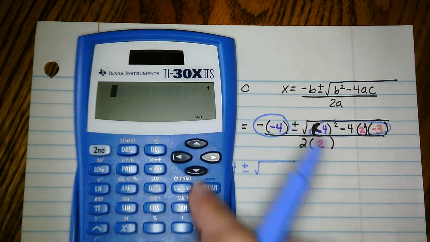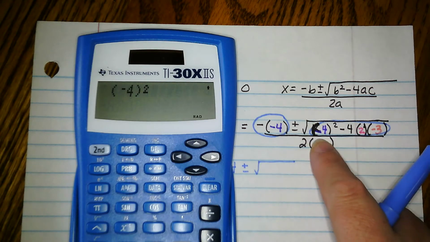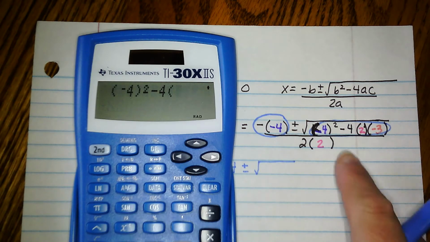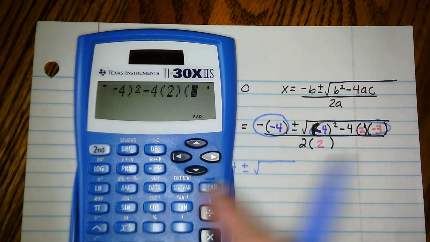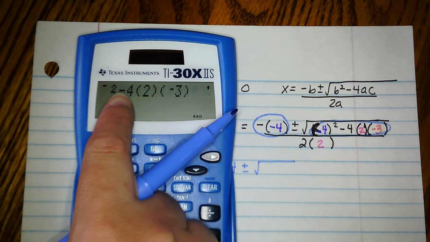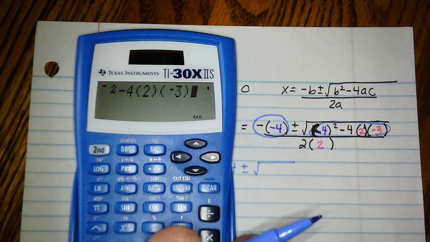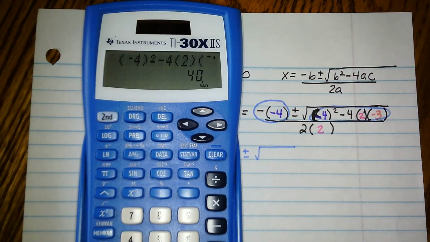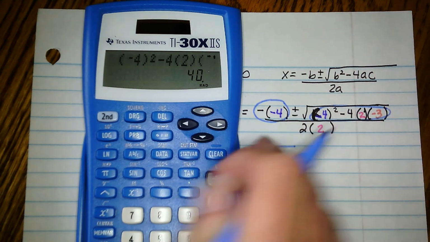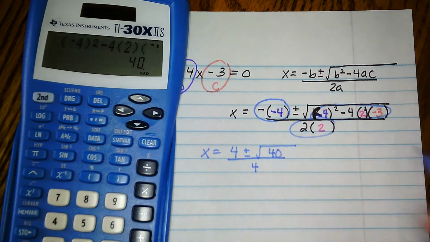So let's turn it on. Negative 4. The squared goes on the outside, just like here. So it should look just like that. Then minus 4. Then the parentheses. Then 2. Then negative 3. Now, one thing that I don't know if I really stressed was this is a minus 4 and that's a negative 3. So make sure you're using a minus button for the 4 and not a negative, or your answer is going to be way off. This one is 40. And then, of course, at the bottom, 2 times 2 is 4.